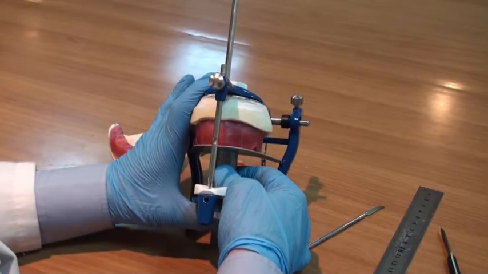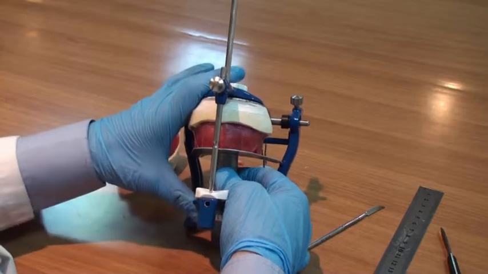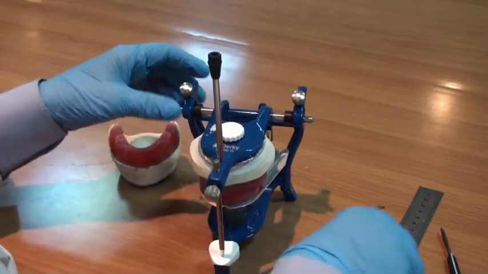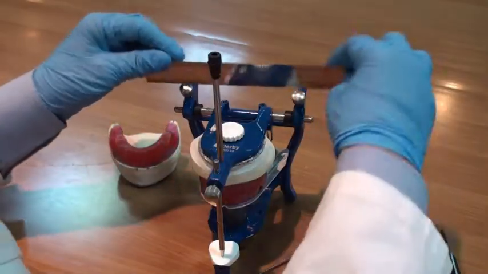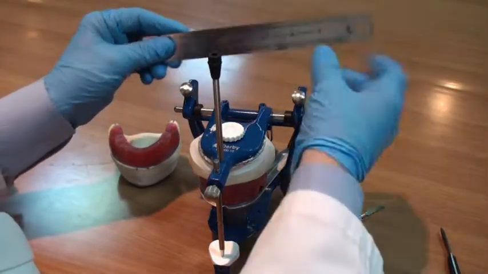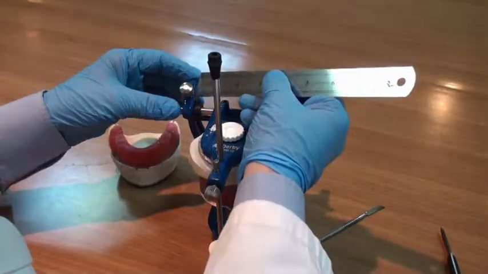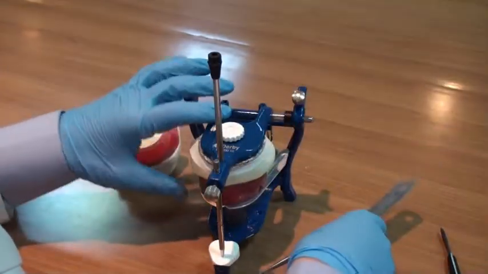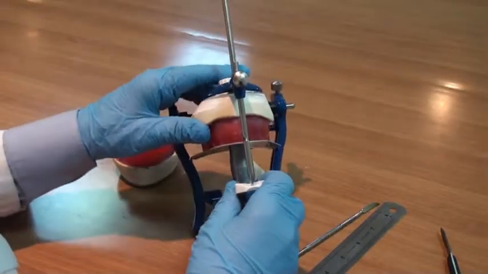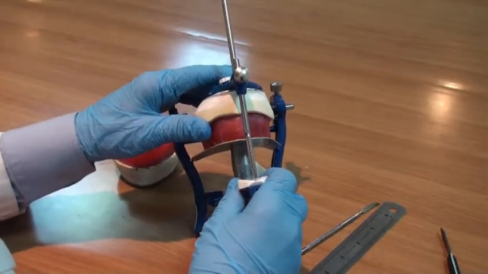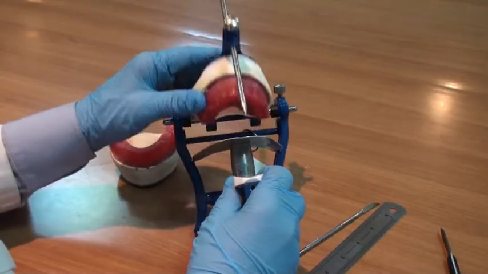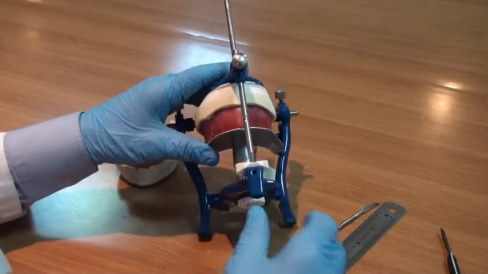Now, the occlusal plane placed here must have a relation with the intercondylar axis. Here we have the condyle and here a condyle, and in between we have an axis. It's called the axis of rotation, where the mandible will open and close in an arc movement around this axis.